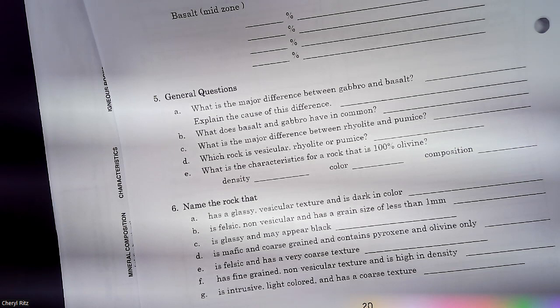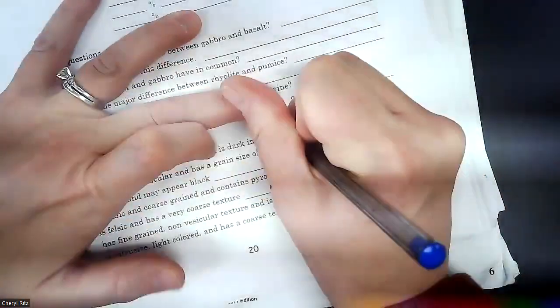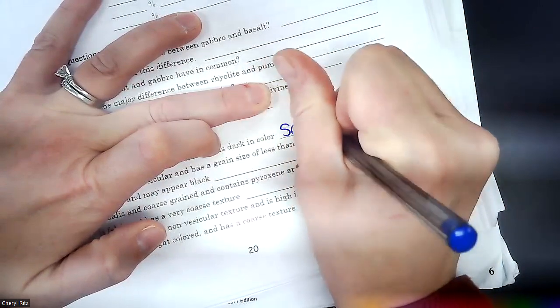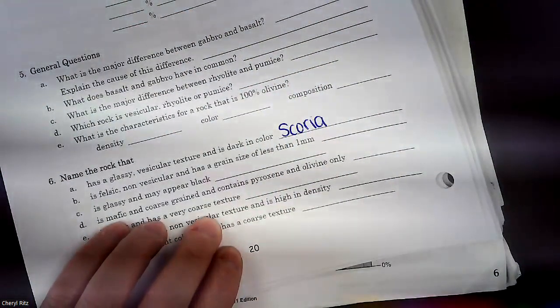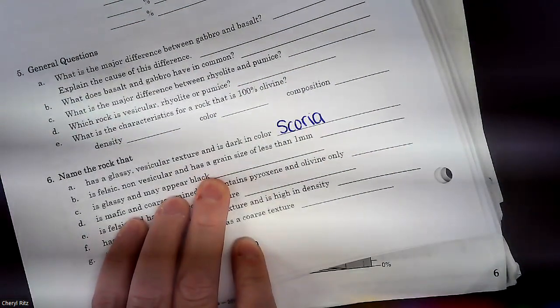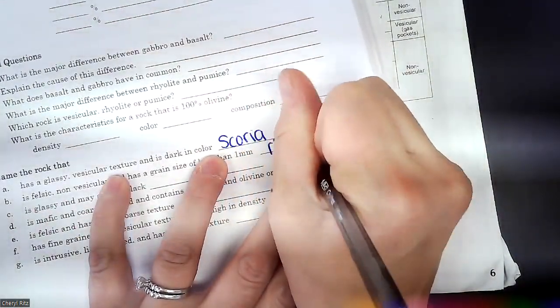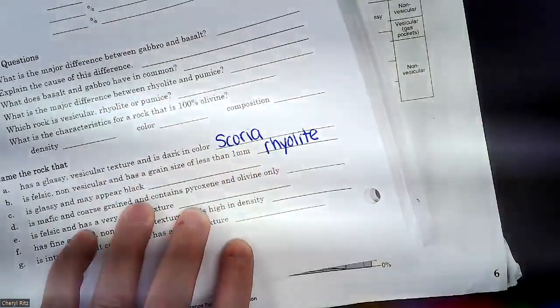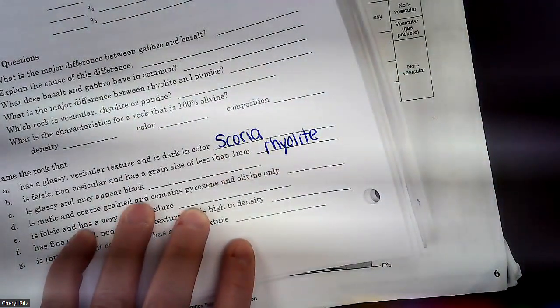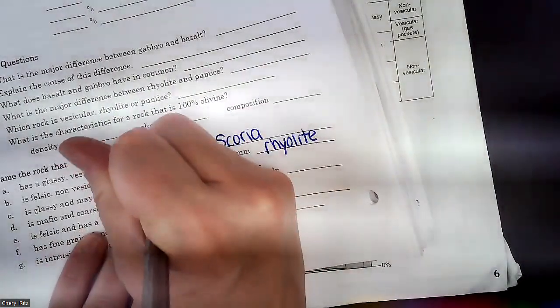Okay, you guys ready? Chris, what did you say A was? Scoria. Who else had A? Do you agree? Scoria? Yeah. All right. A is scoria. Olivia, did you have B? For B? Yeah. You are right. Drake, you had C, right? Yeah. What'd you say? Obsidian. That is obsidian.